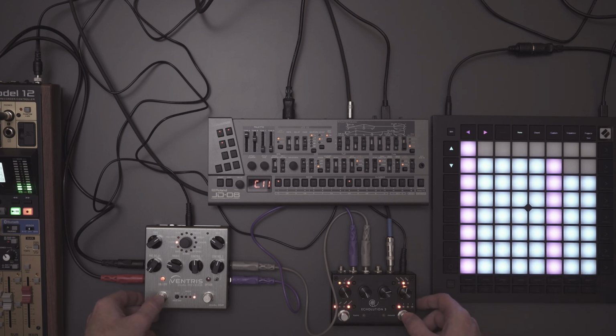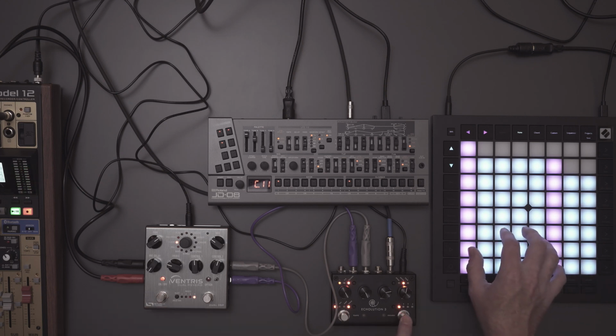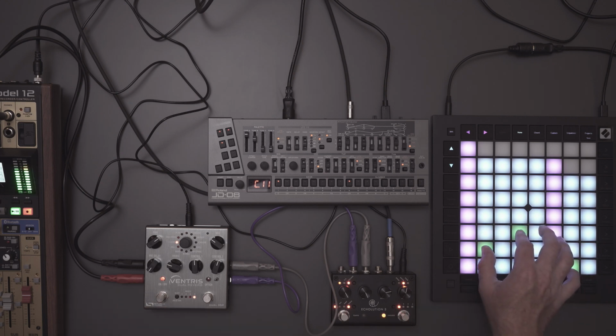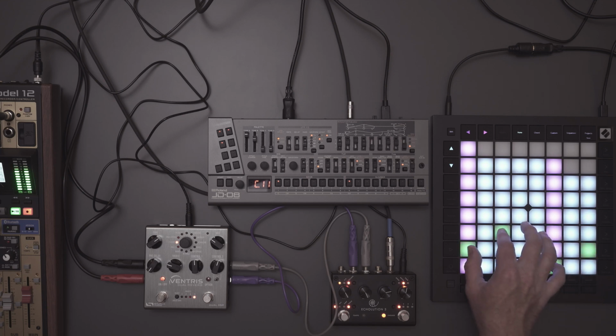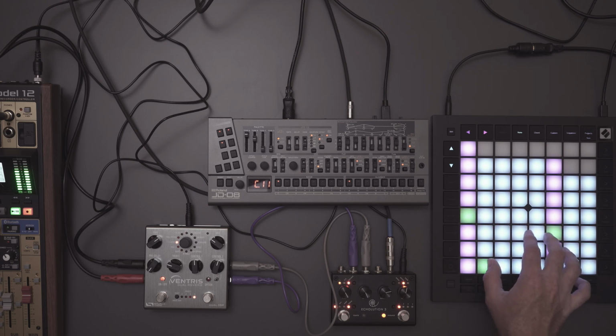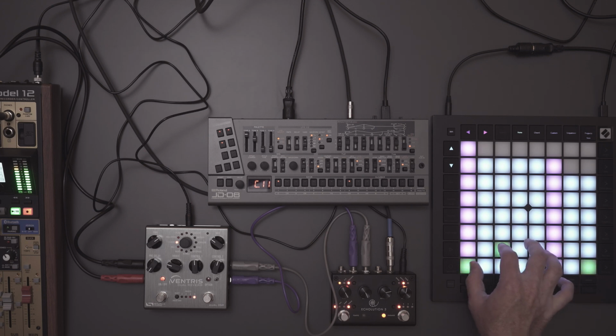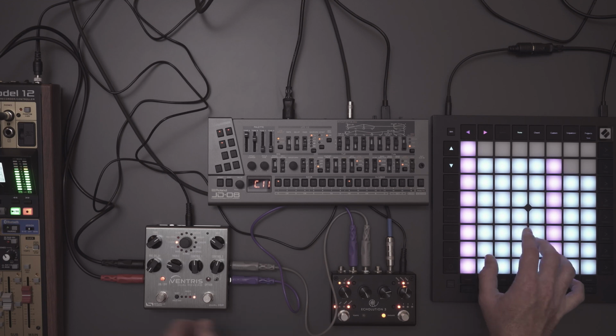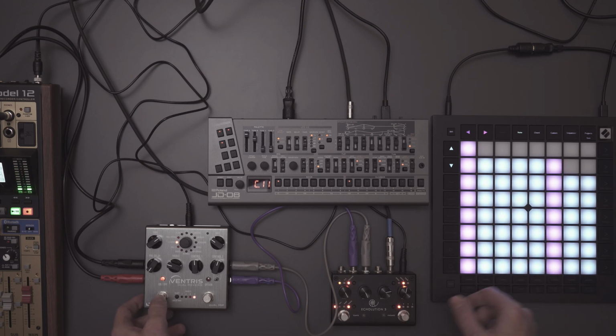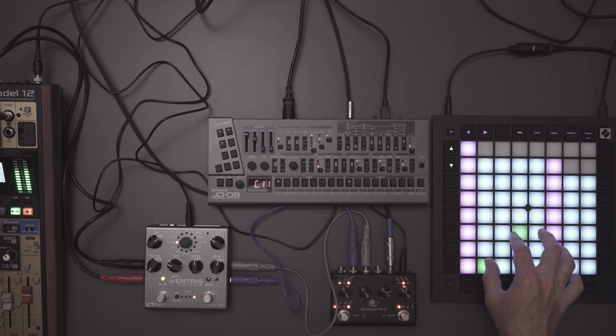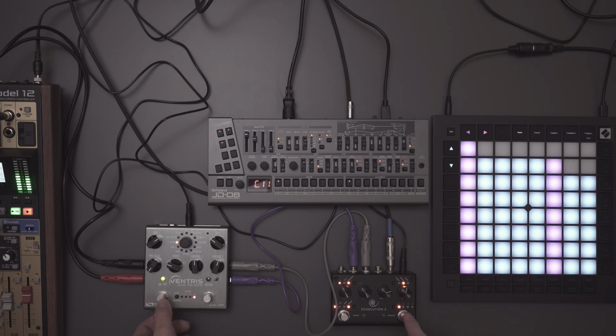And now, let's add both effects. Actually, let's hear them individually. Okay. And now just with the reverb. And now with both.